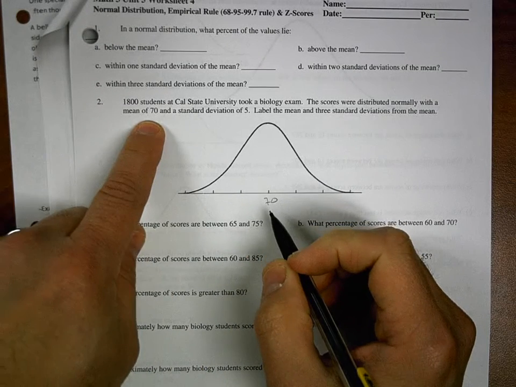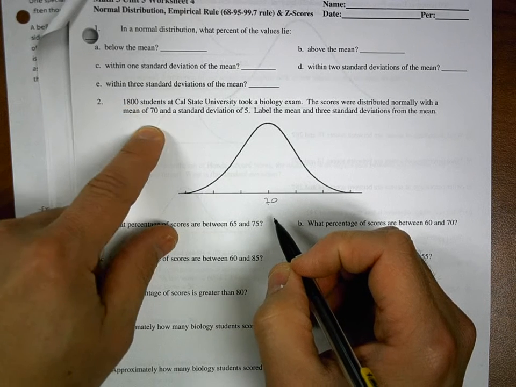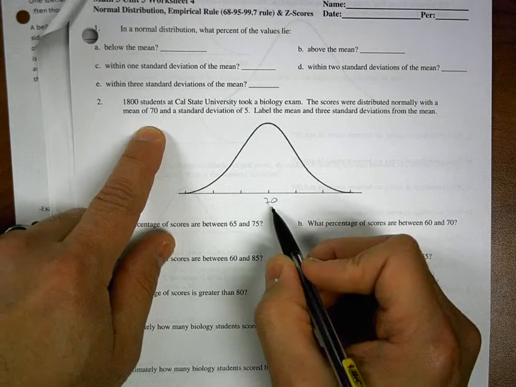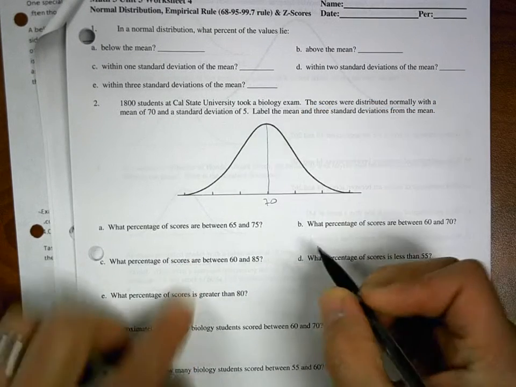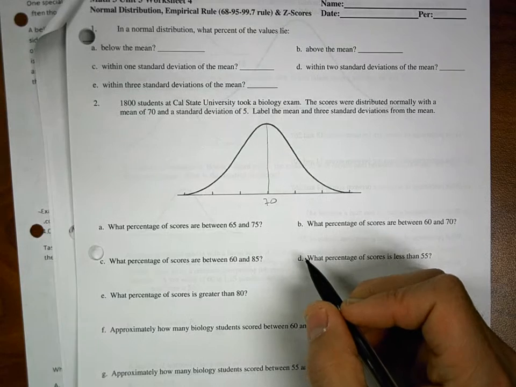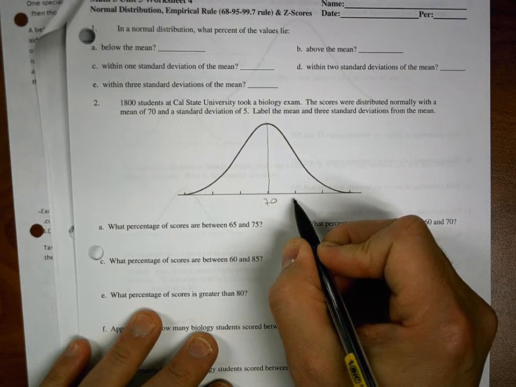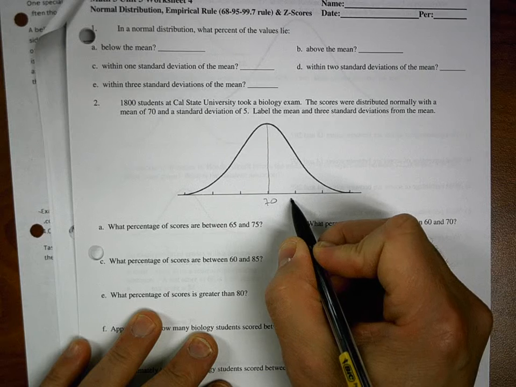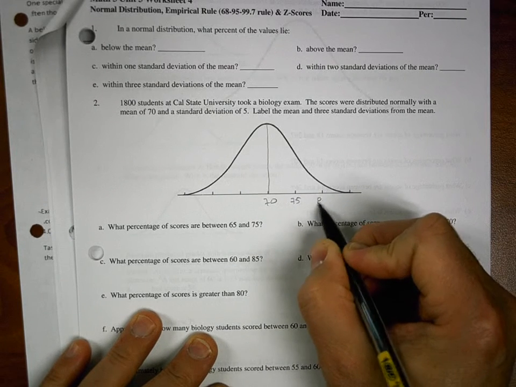How many took the test, by the way? 1,800 students took this biology test. That's a lot of students. Okay, so that's the middle. So 70 is the average. What was the standard deviation? 5. Okay, so can we put these here? So what goes right there? 75% on the test. 80%.